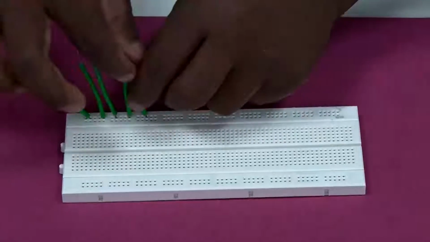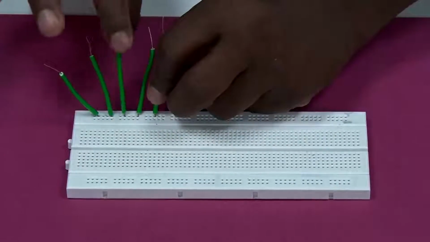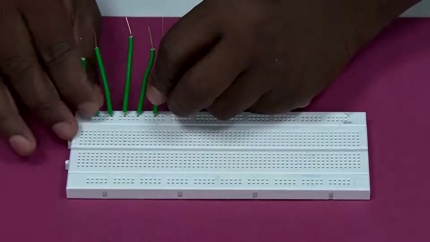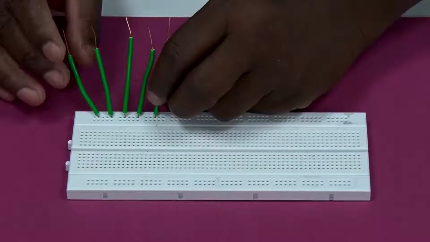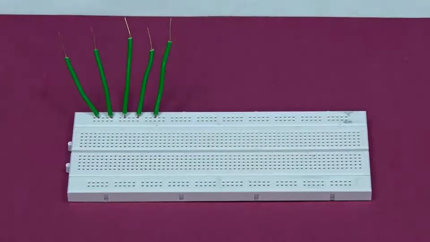Very good. Internally, they are all connected to each other, and therefore they are on the same line, same potential.